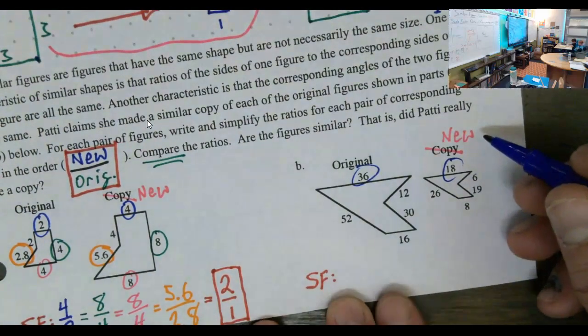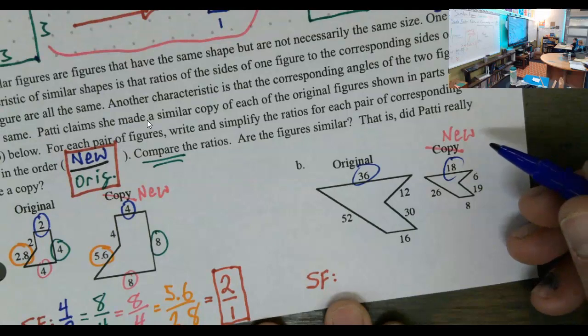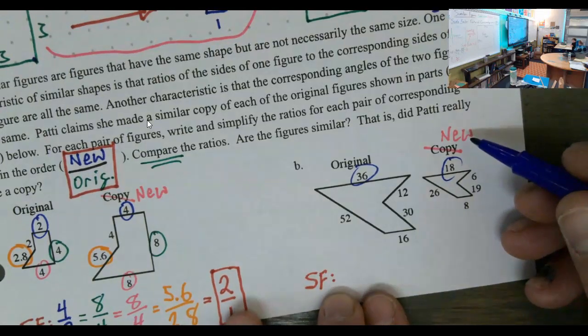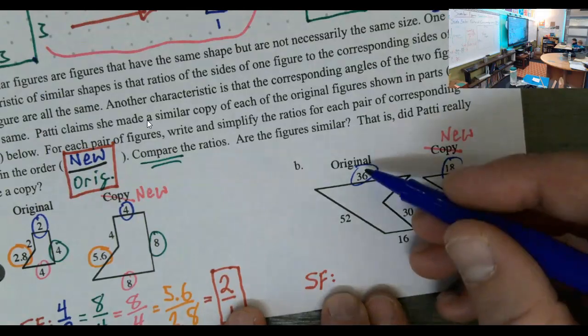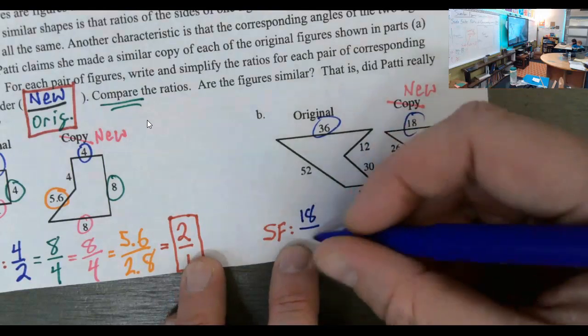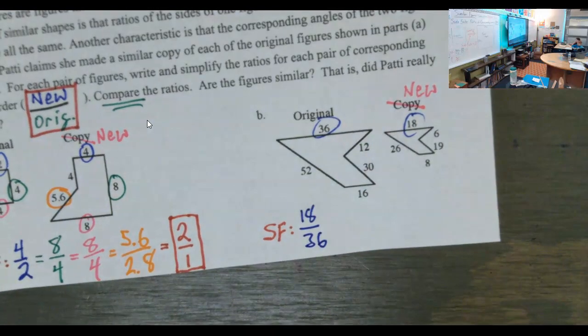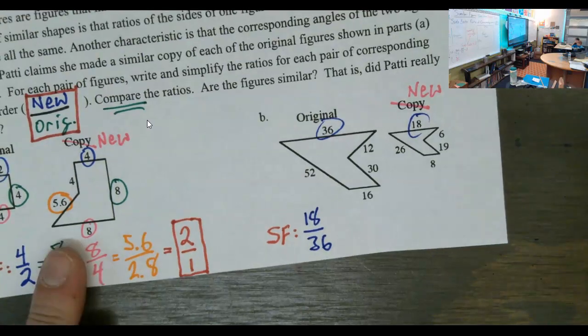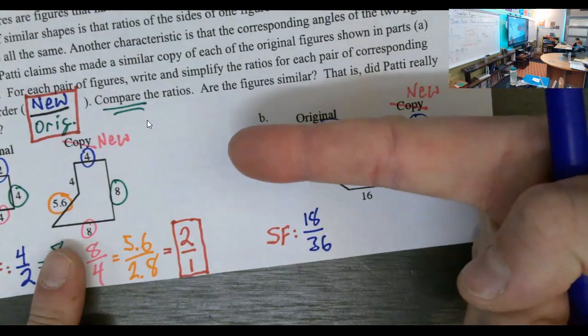Guys, you have to set up. Lane, put the ruler down. This is what you had incorrect. You have to set up new on top, original on bottom. So if we set up 18 over 36, that's not 2. It's a half. It'd be 2 if we were going this way, but we're not.